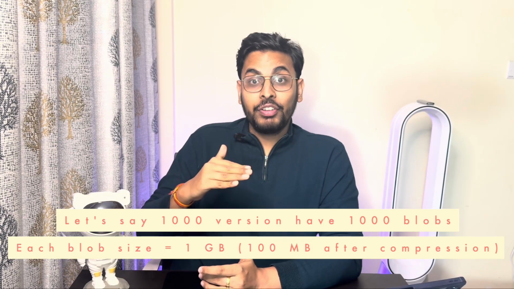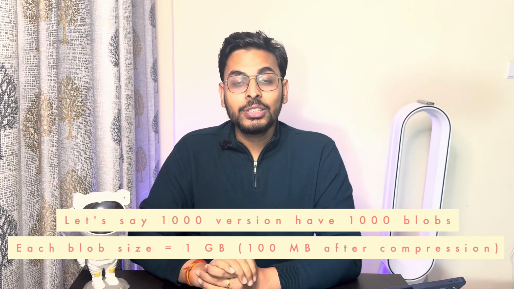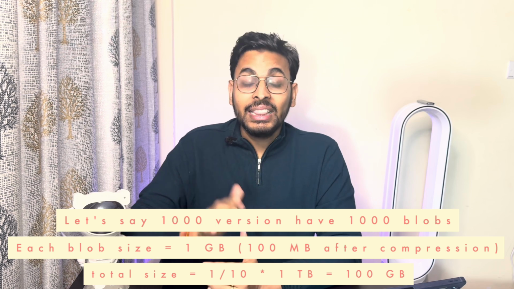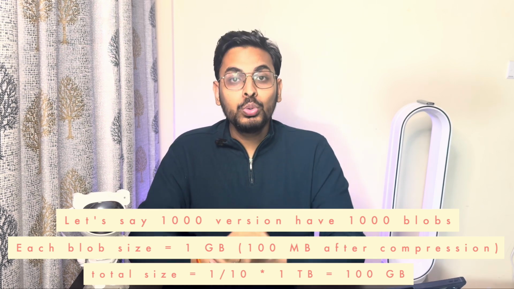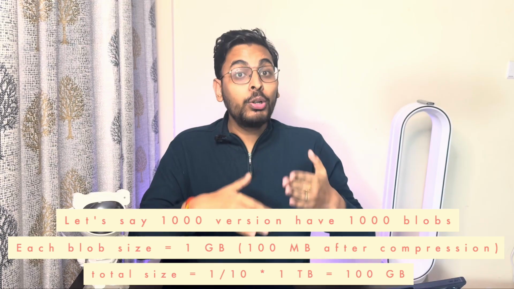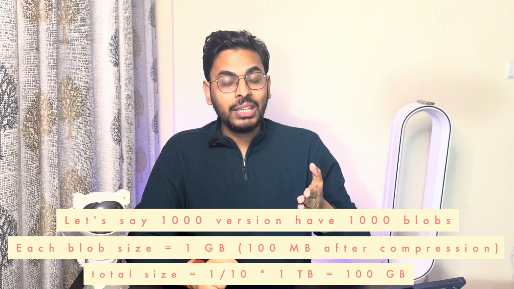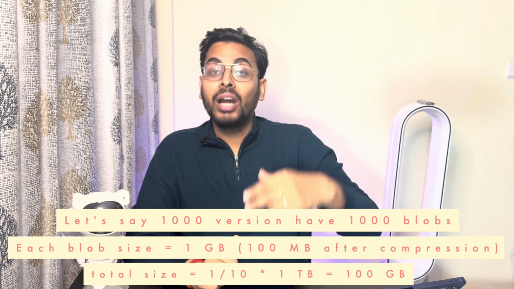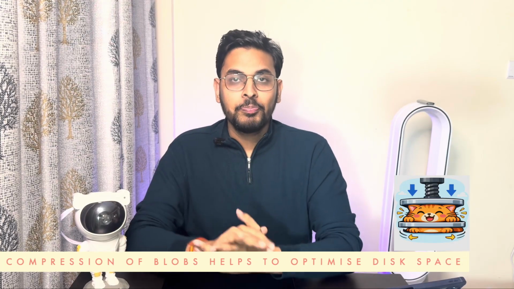So for every file, if we are able to compress it to 1/10, then the total space is basically 1 TB, and if we take 1/10 of it, then it will become 100 GB. So yeah, if we use a compression algorithm and we are able to compress these objects, then from 1 TB we will come down to 100 GB, and this will actually help us save a lot of disk space.